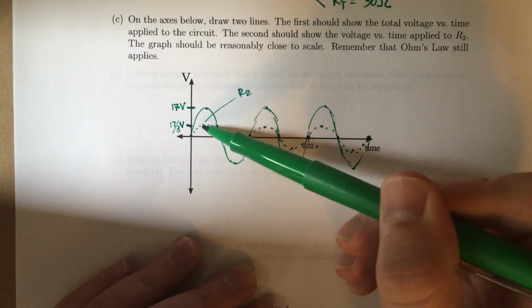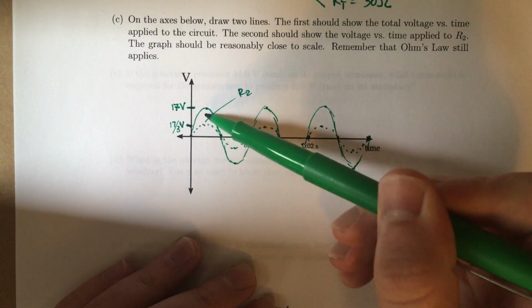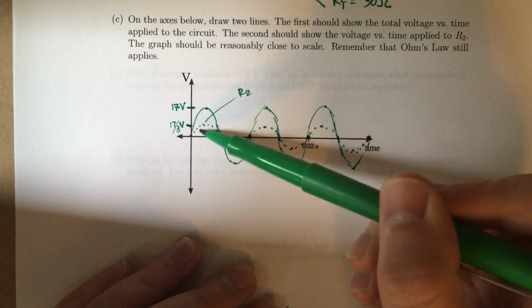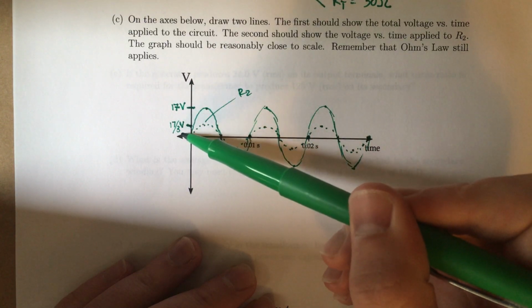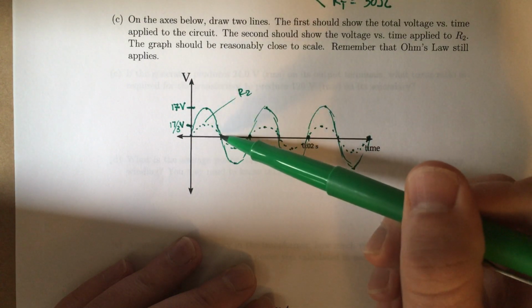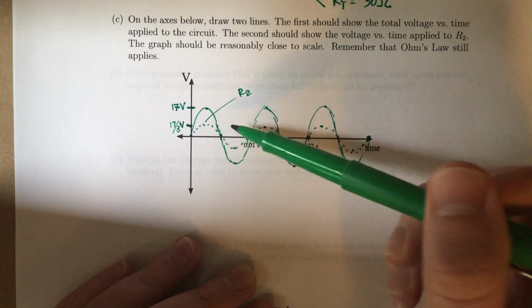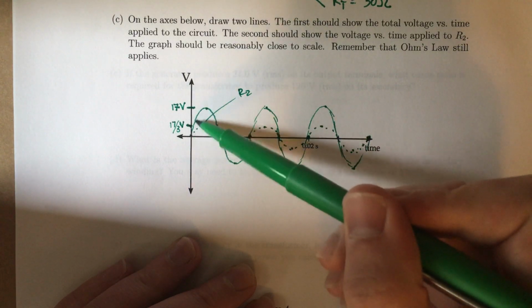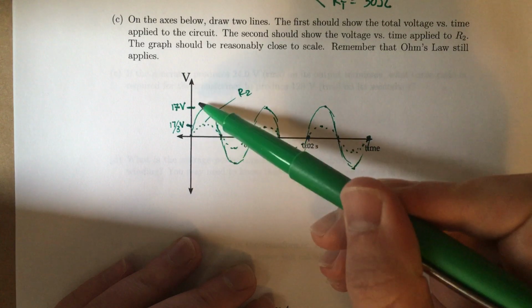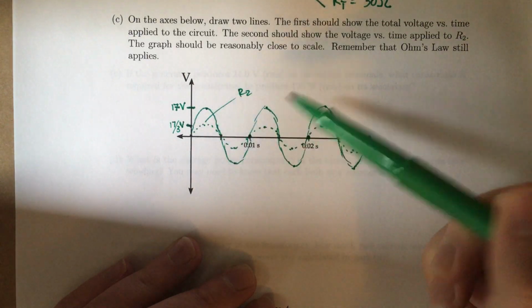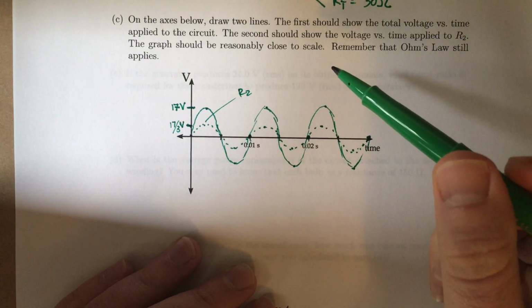You'll note that I've tried to draw it so that it's always dropping 1/3 of the total voltage being applied. So at the peak, it's dropping 1/3 of 17 volts. At 0, of course, 1/3 of 0 is still 0. And everywhere else along the line, it'll be dropping exactly 1/3 of the bigger sine wave. All right, so that's one way you can draw it.